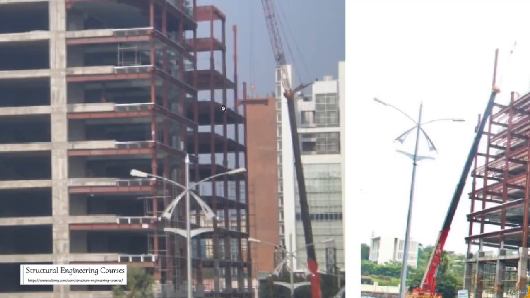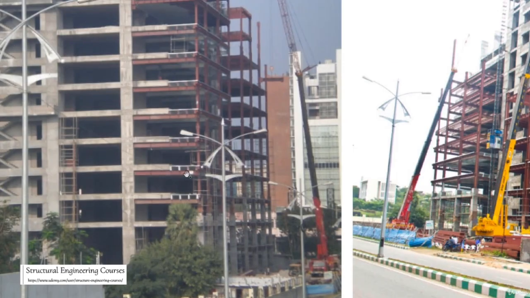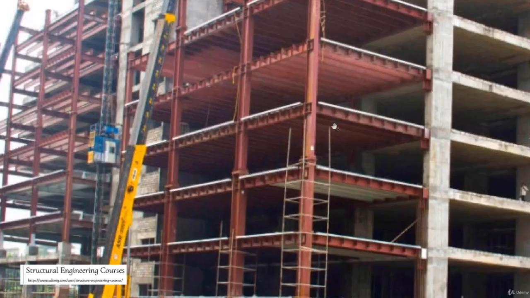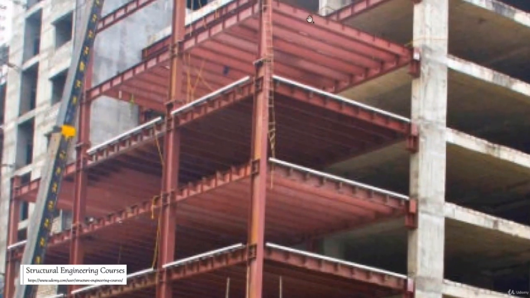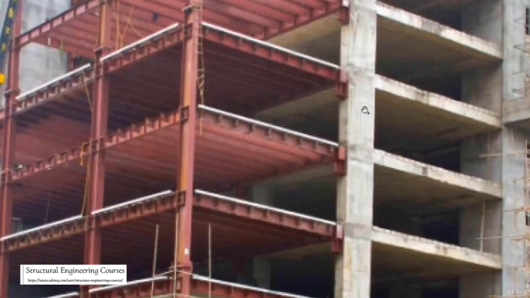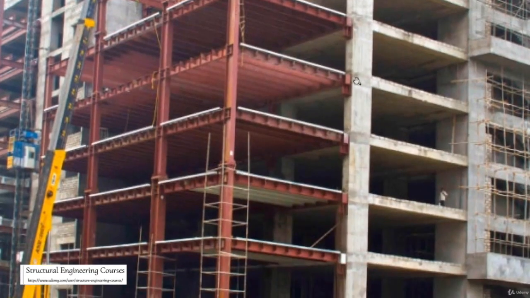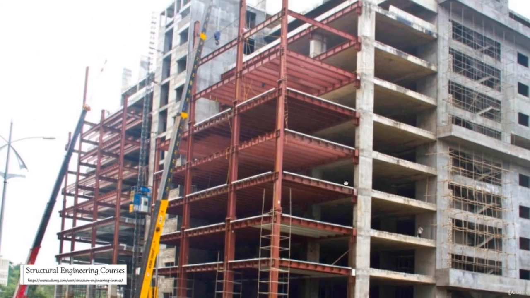So here you can see that basically these are the RCC columns, and these are the steel columns, and these are the steel beams. And over these steel beams, the deck sheet has been installed here, and here you can see that this is basically the main beam, and these are the secondary beams. So basically what is happening here is that this is the RCC column and this is the steel column. So the connection has been made between the steel column and RCC column with the help of the anchor plates, or it may be insert plates.